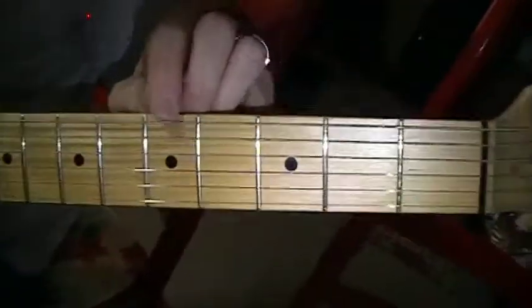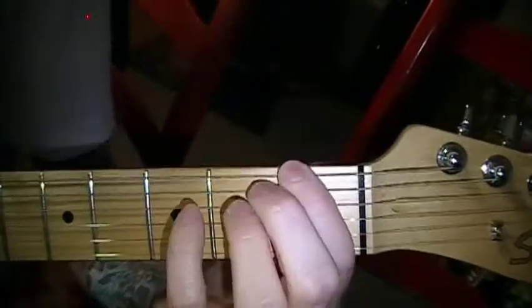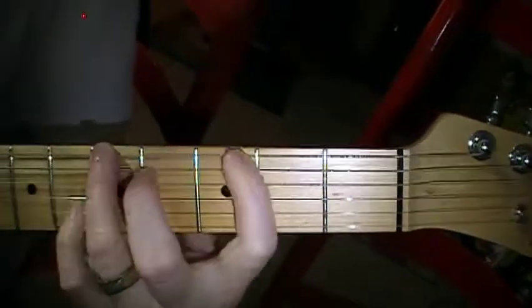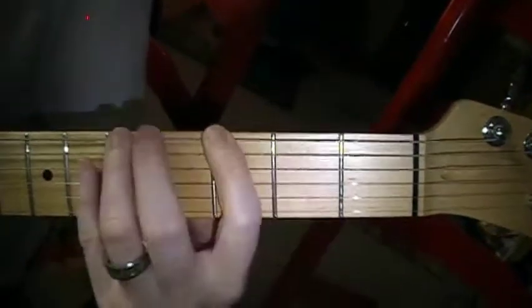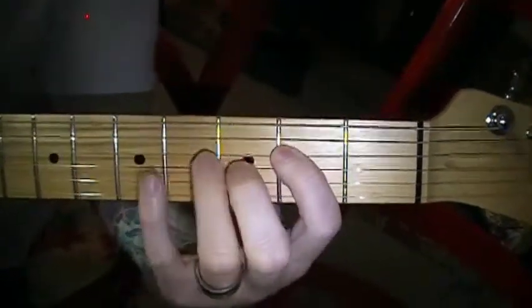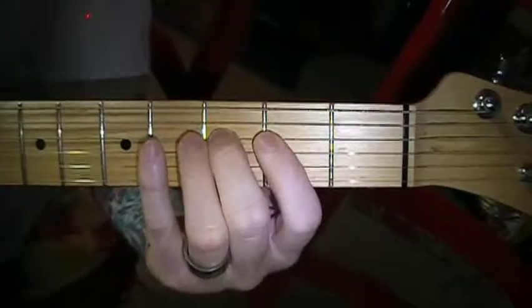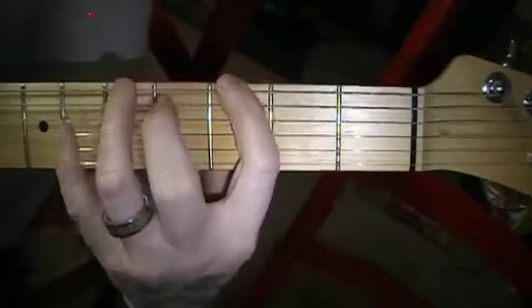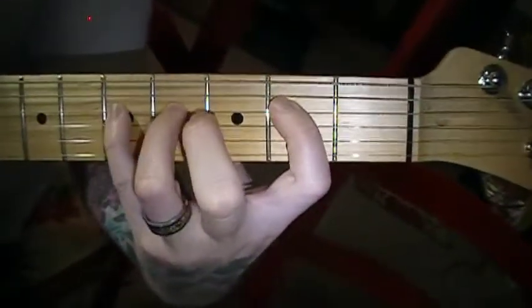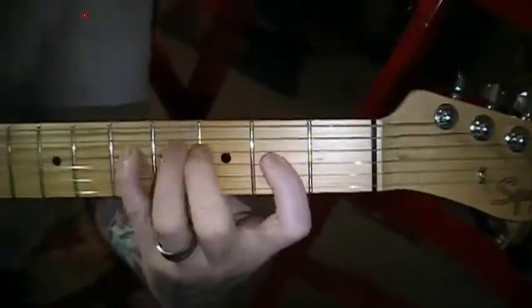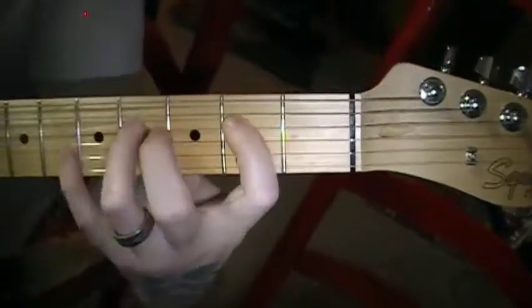So the G major scale, so here is an E string, so you go E, F, G. So you go G, A, B, C, D, E. Well, there's F right here. That's not going to work. So you got to go F sharp, G. So it has the same sound as the C major scale. And this is the G scale.